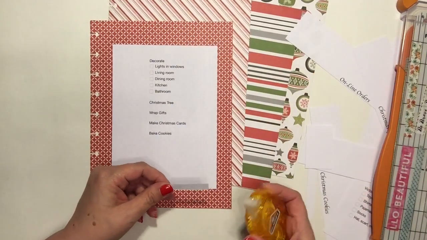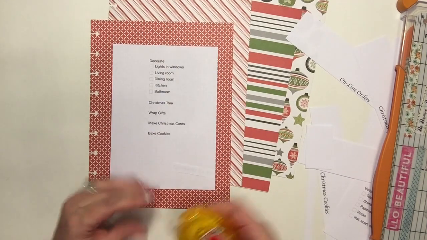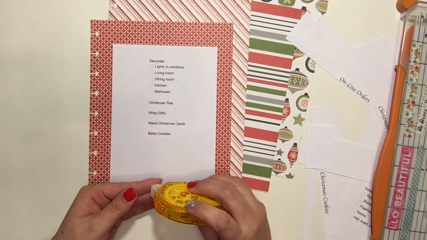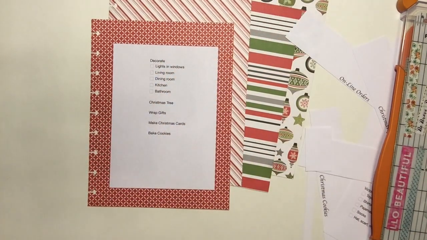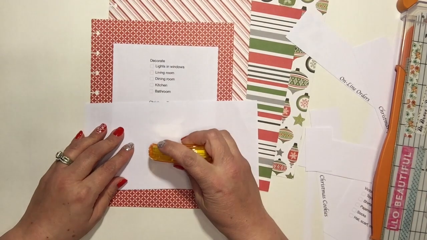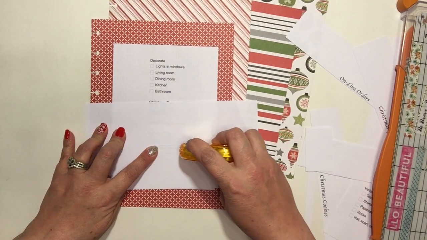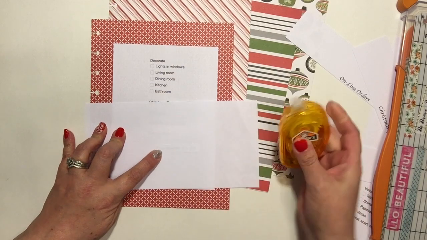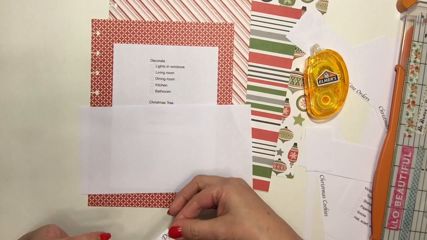Okay, and then this one, I just wanna be really careful with, because I think I'll just use a piece of paper underneath. That way I don't get this sticky part anywhere else. All right.